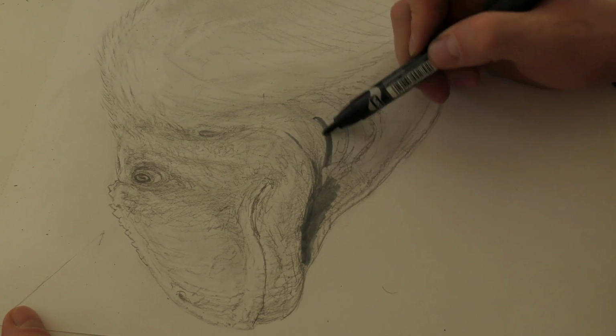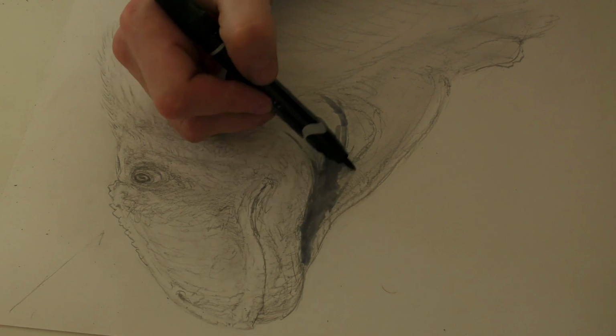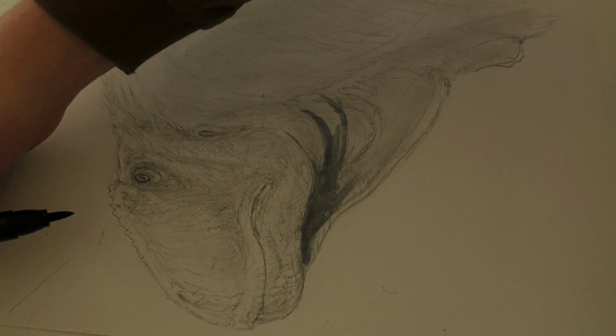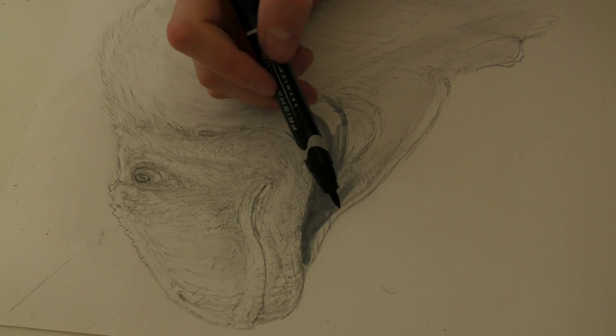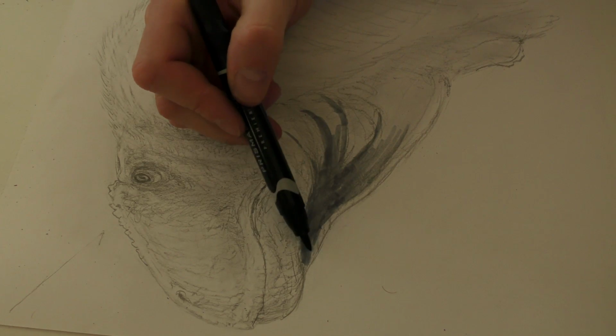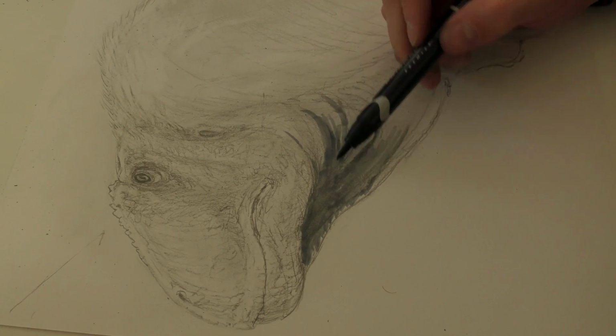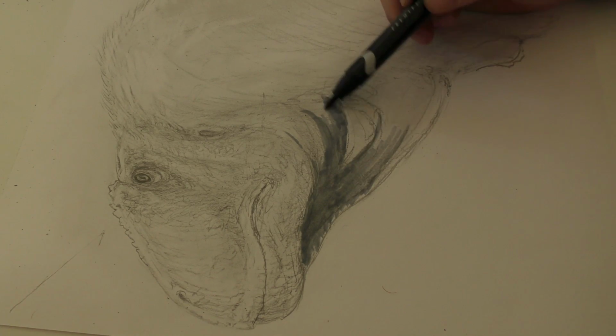So under the jaw here should be the darkest, because the light's coming from the top in the front. This area down here is going to be catching very little light. It's going to be catching the bounce light, and the ambient light that's diffused through the clouds in the air. Everything else is not going to be getting hit by direct sunlight.